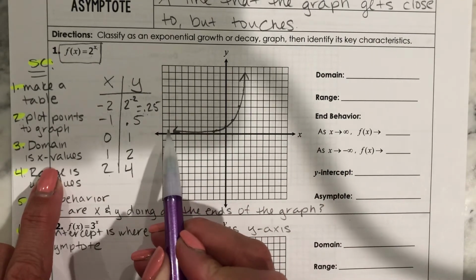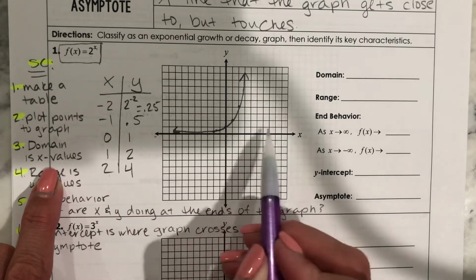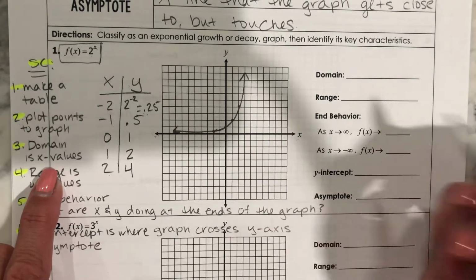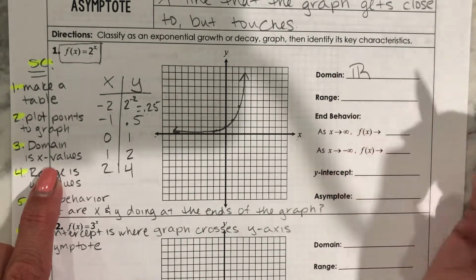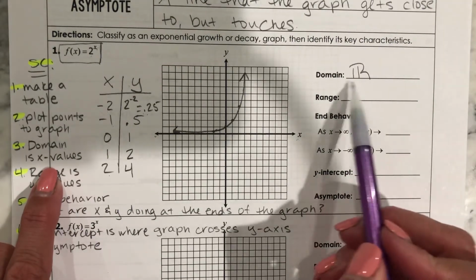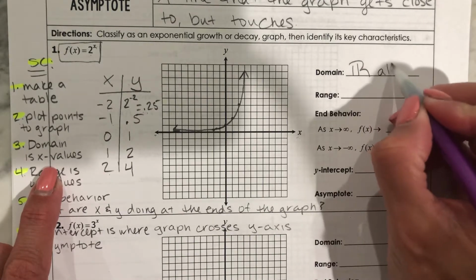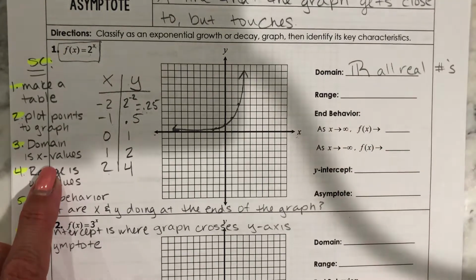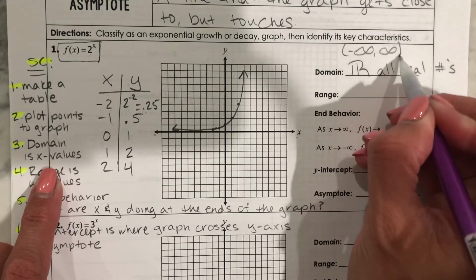Well, x is going further and further this way, so from negative infinity, then further and further this way to positive infinity. So negative infinity to positive infinity, or you can just simply say all the reals, all real numbers. That fancy R is a symbol for all real numbers, which is the same thing as negative infinity to infinity.